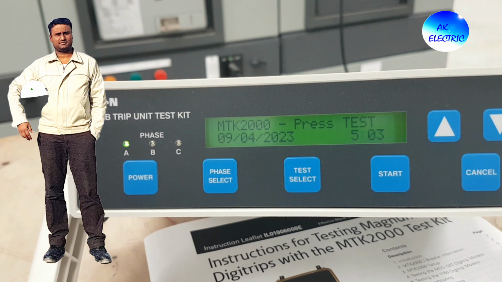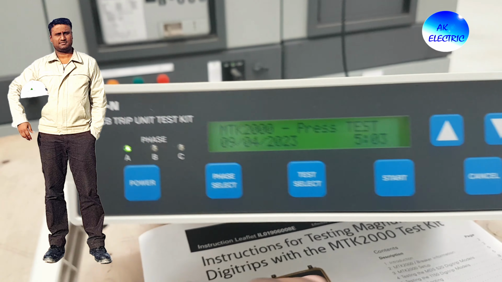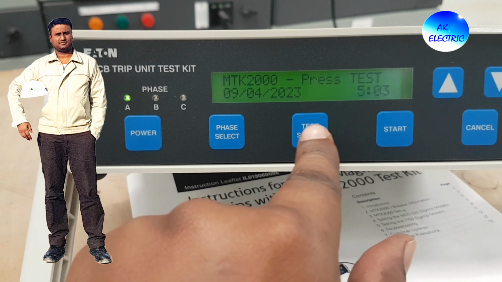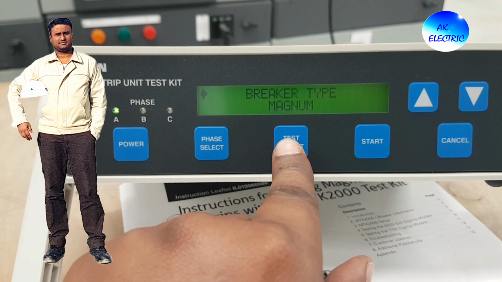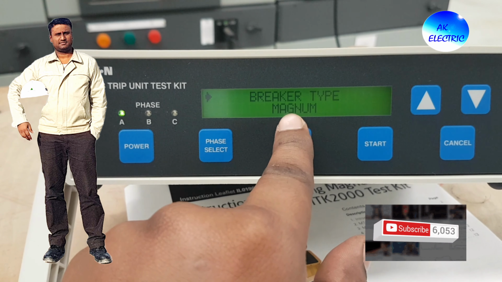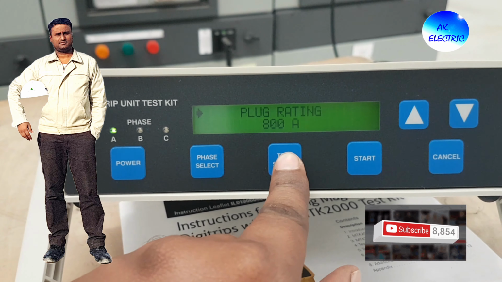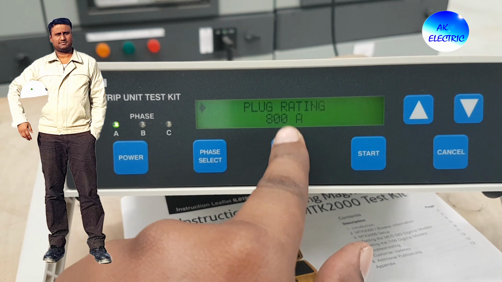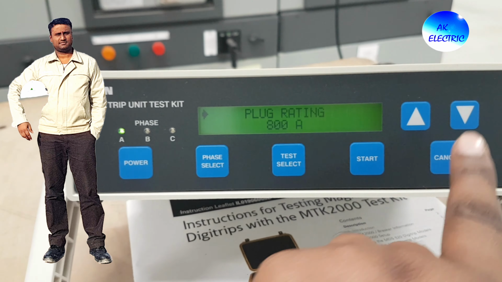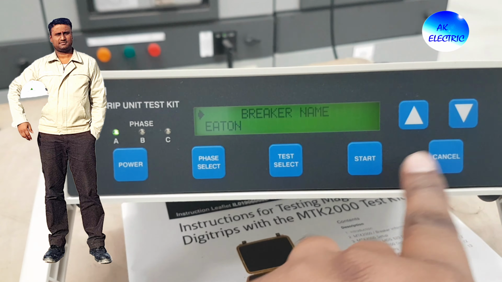Once this comes, we have to go inside. Our breaker type is Magnum, and our breaker name is E10. Next, our plug rating is 800 ampere. Here you can adjust according to your breaker.